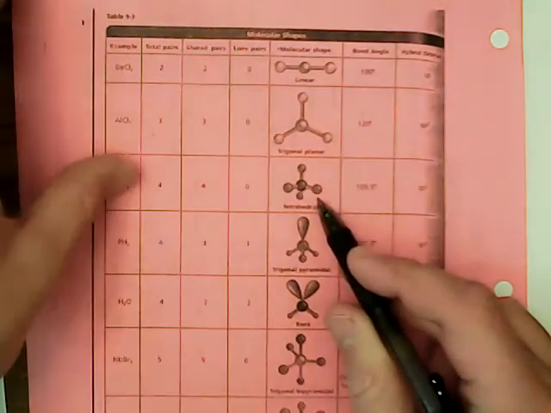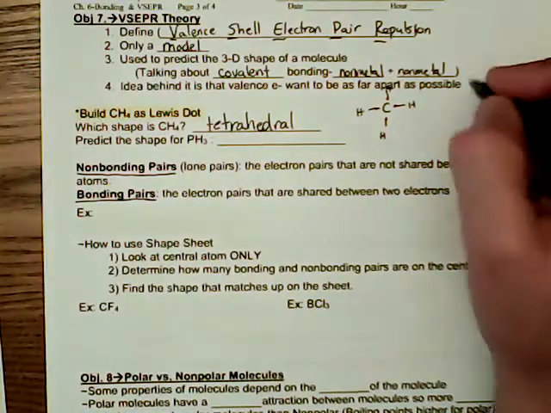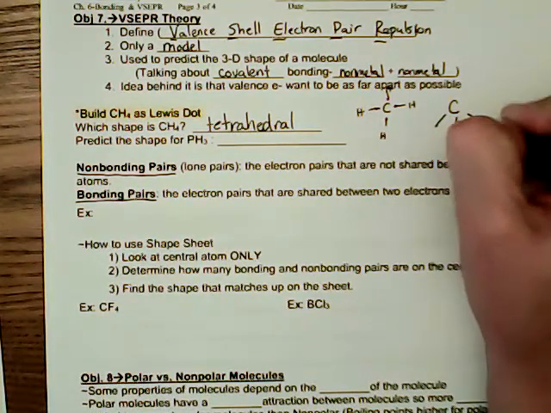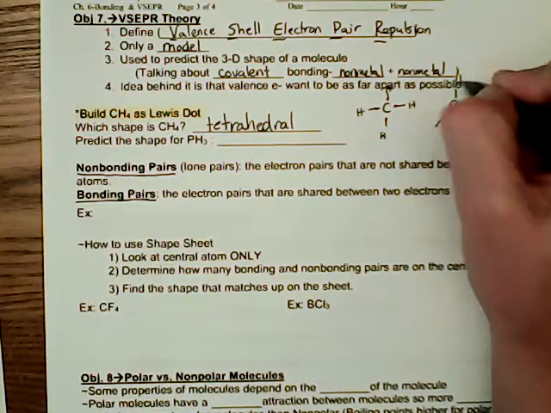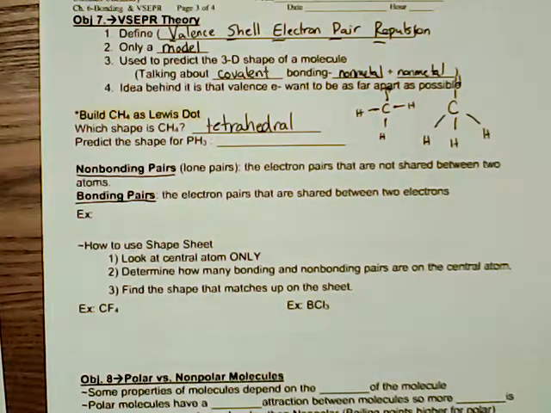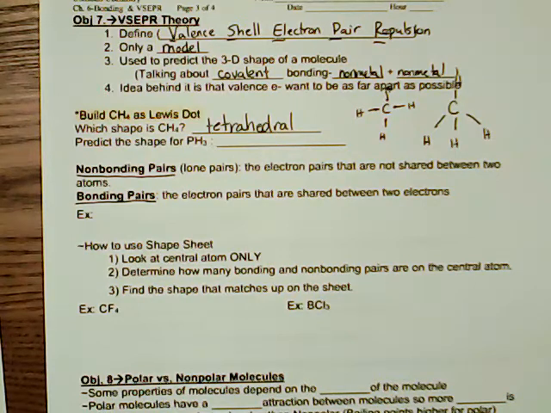So this is actually a 3-dimensional shape. To draw that on your test, in order to get it correct, you would have to draw it in the tetrahedral shape, which is like this, which we drew when we drew the diamond structures. So it's kind of like a 3D pyramid if you actually look at it in 3D.